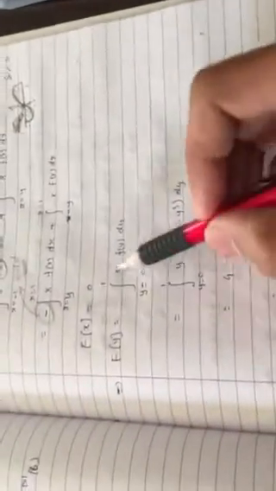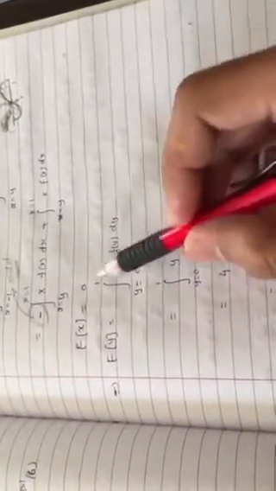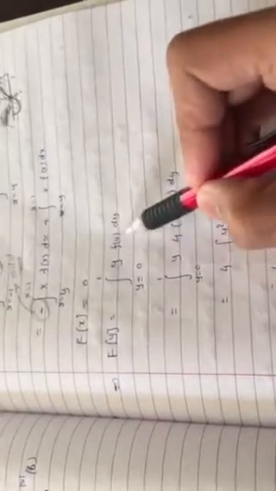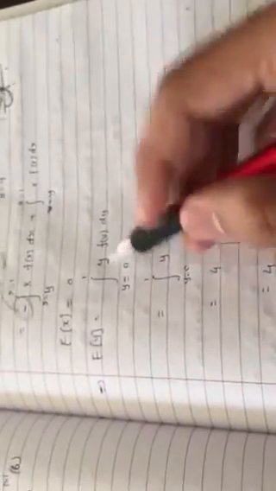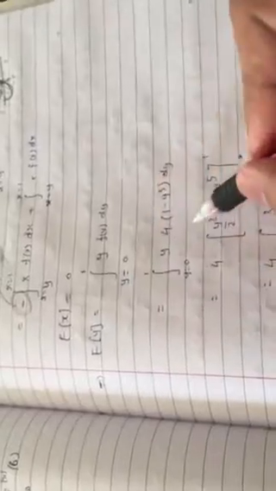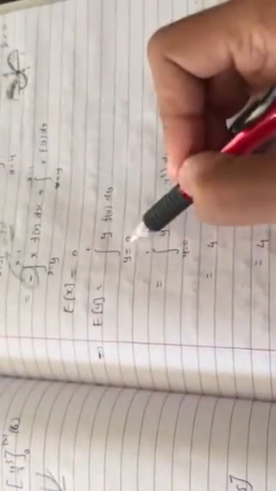Now E of y, integration from y equal to 0 to 1, y f of x dy, and we get the expected value of y as 6/5. It is simple, just putting the limits of y, we get E of y.